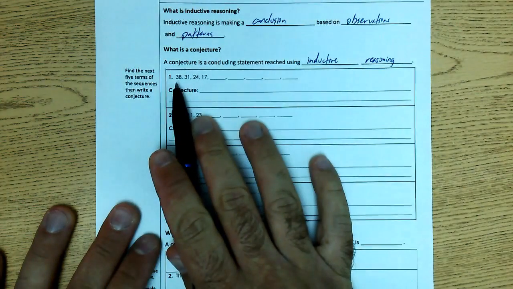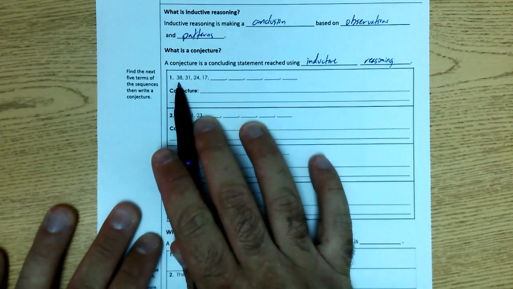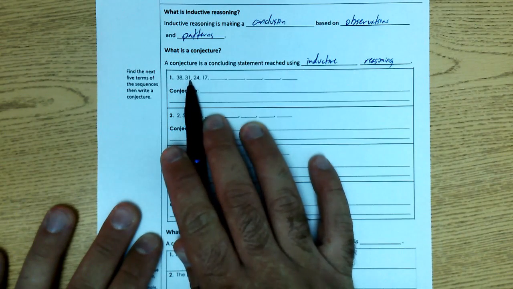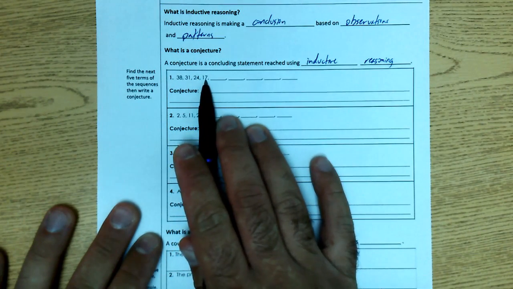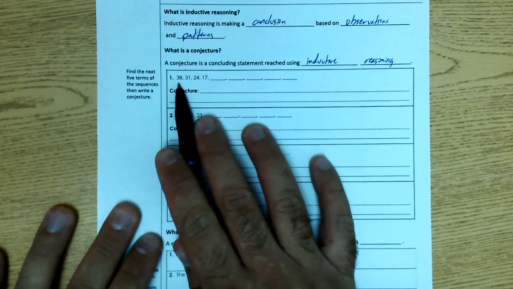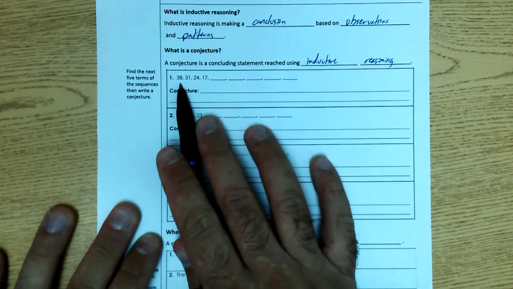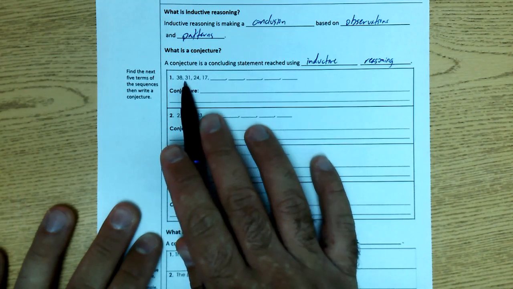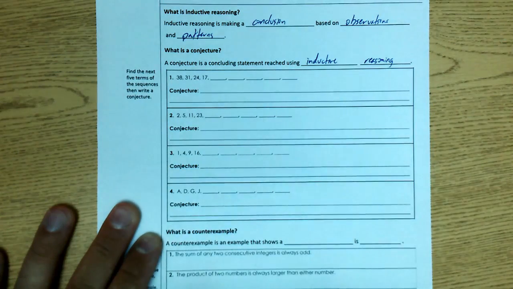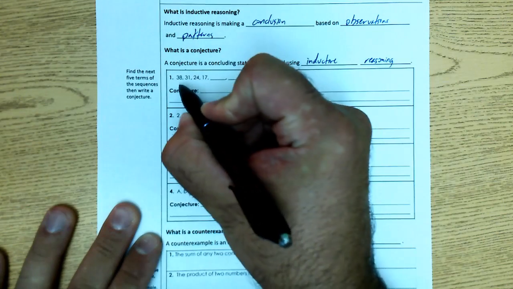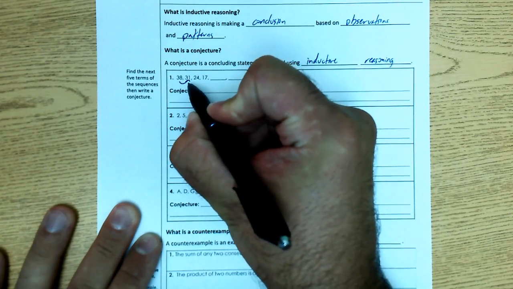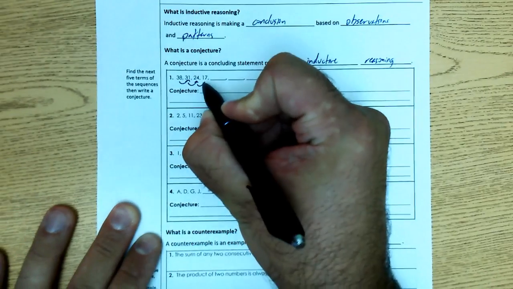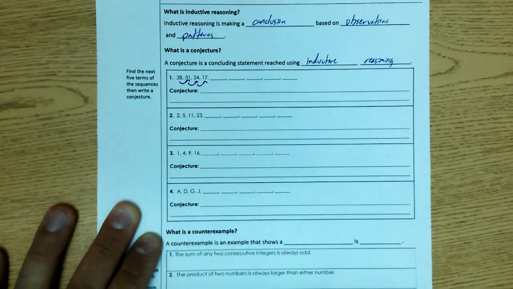So let's take a look at number 1. We've got 38, 31, 24, 17. Can you see how this is changing each time? Is there a pattern going on? How do you go from 38 to 31, and then 31 to 24, then 24 to 17?